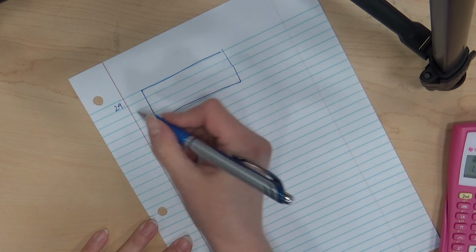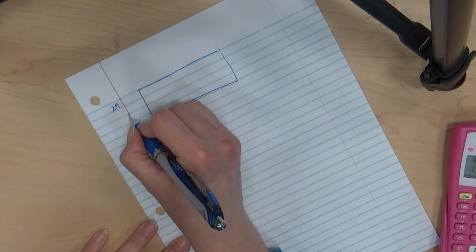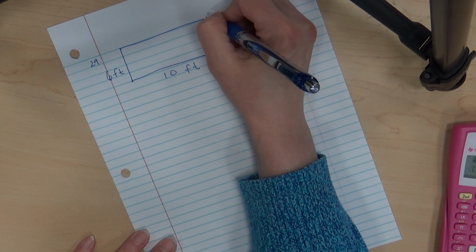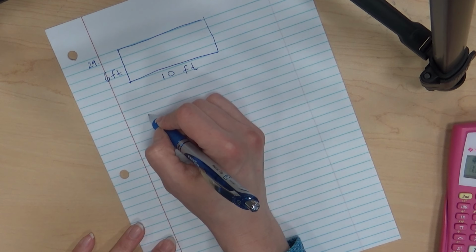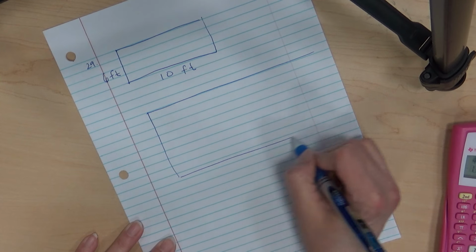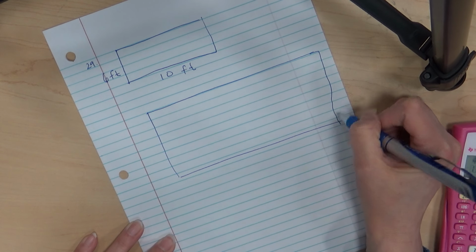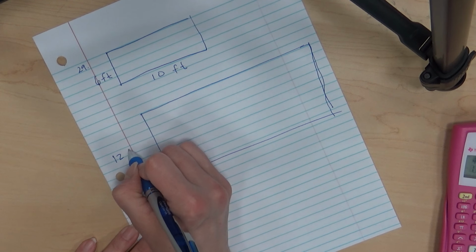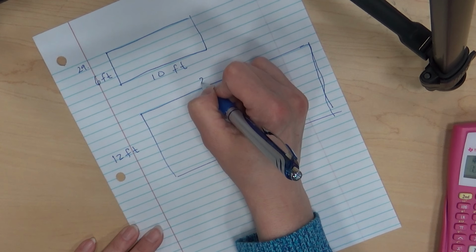So we had one side length of 6 feet, and we had one side length of 10 feet. And they said that we need to double. So this is the original. The new box, I don't want to take it up the whole page, but it's going to be significantly larger. And we're going to double all the sides. So now we have a side length of 12 feet and a side length of 20 feet.